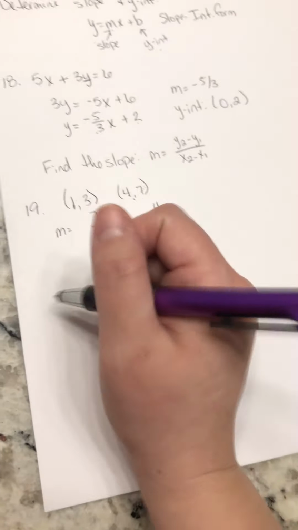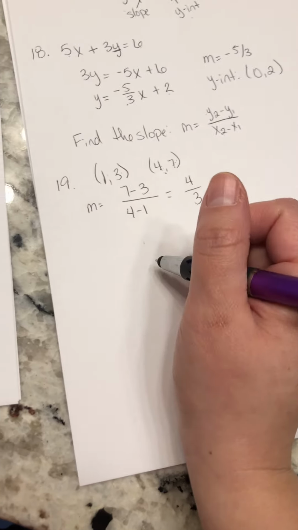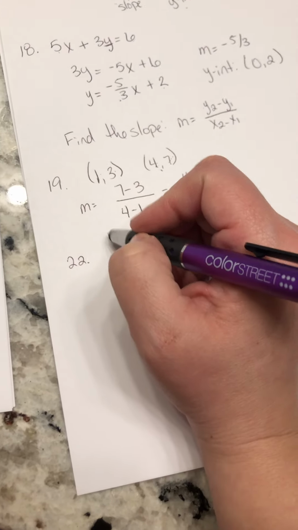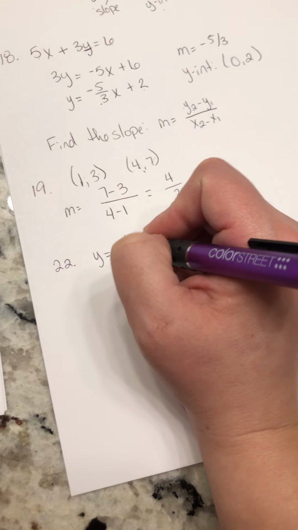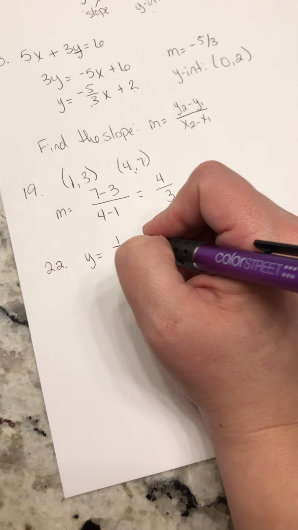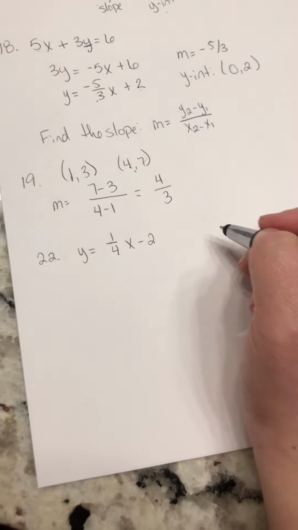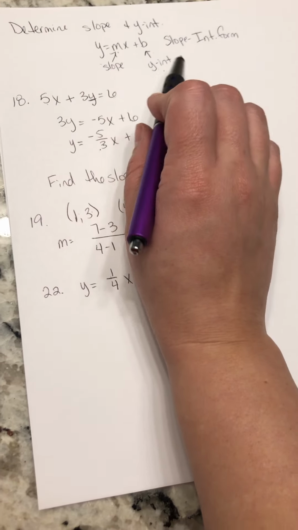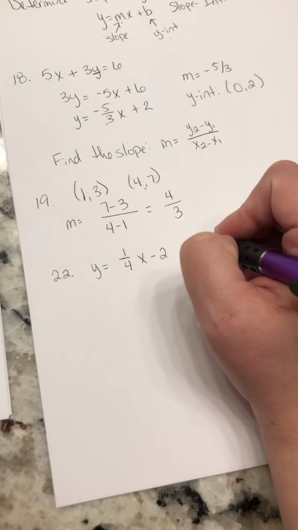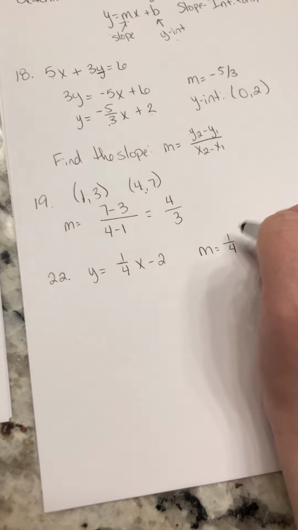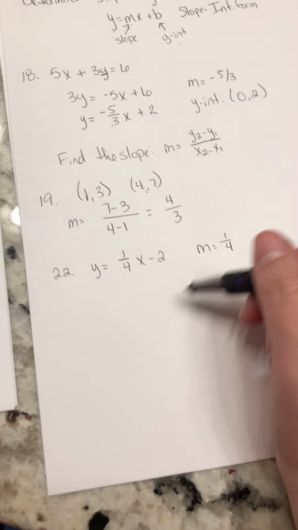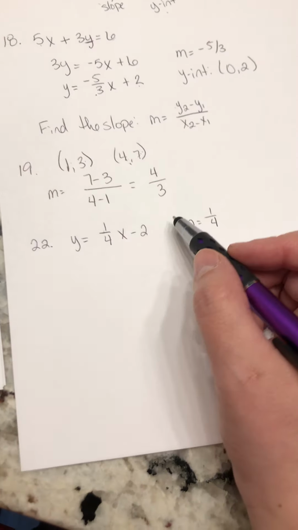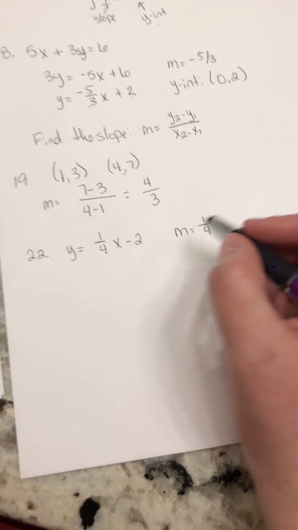If you want to graph using your slope-intercept form, we're going to graph using y equals 1/4 x minus 2. That's our mx plus b, our slope and our y-intercept. Our slope is 1/4, which means it's positive. If your slope is positive, your line has to go up. If it were negative, your line would go down. So our slope's positive, we're going up.